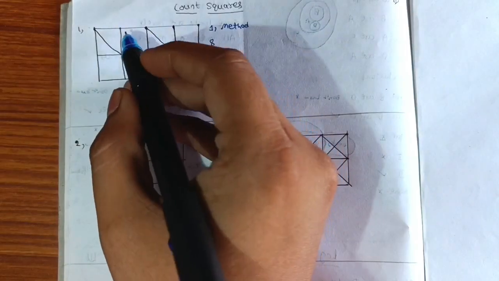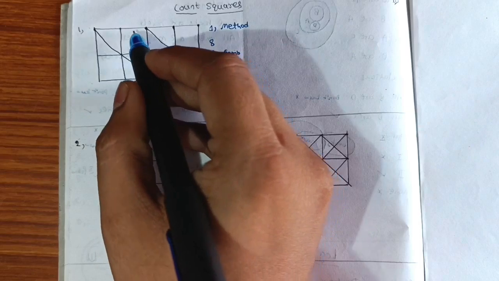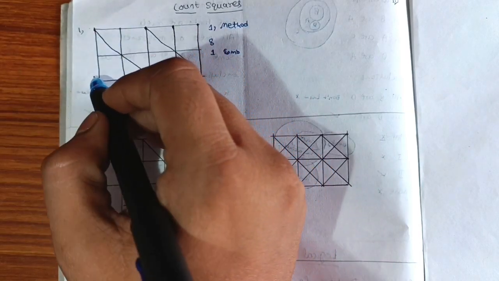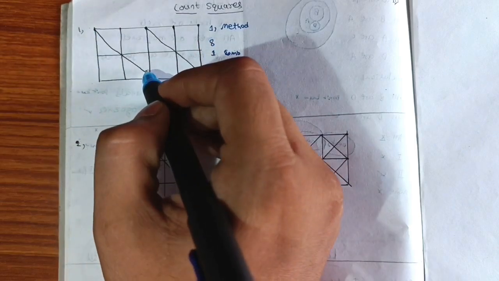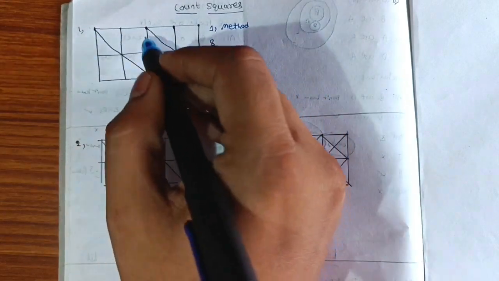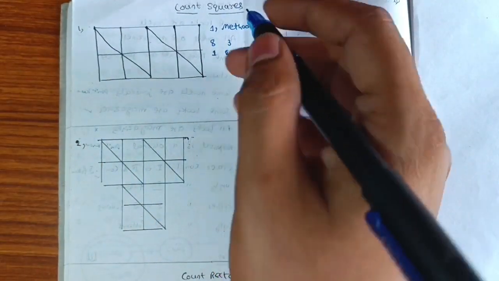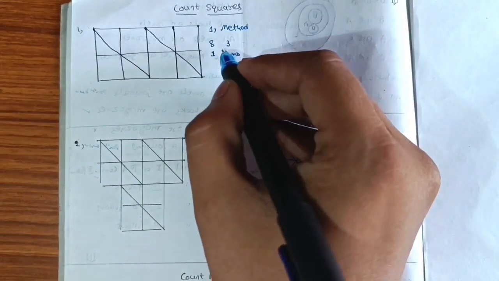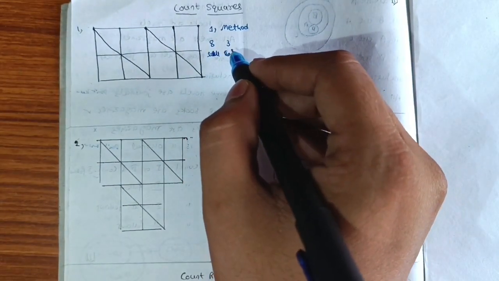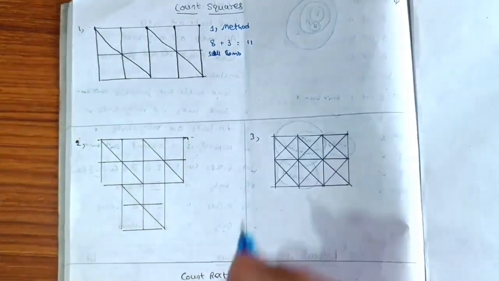Now let us take the combination of squares, like a combination of 4 squares. Here you can see these 4 small squares give you one big square like this. Likewise we have 1 square, again 2, again 3, so by combination we get 3 more. Totally the smaller 8 plus the combinations 3, the total squares here are 11.